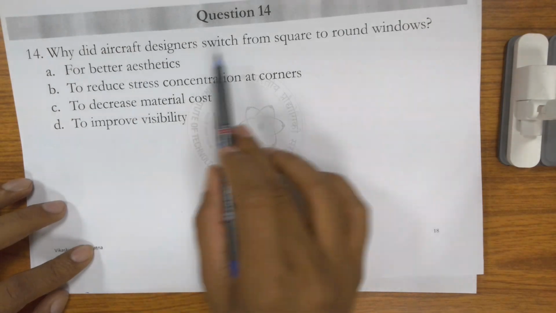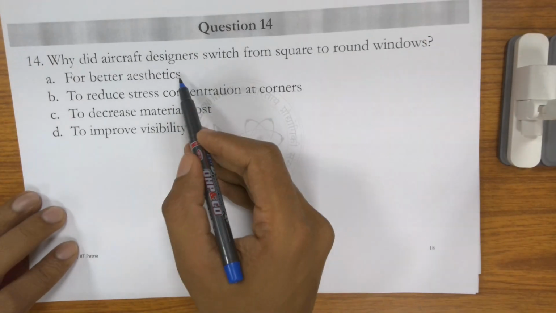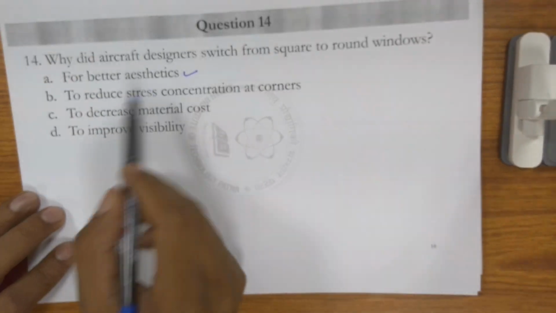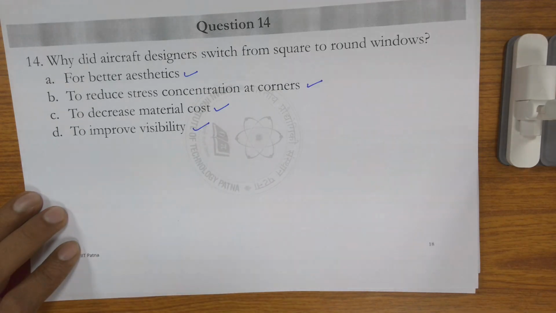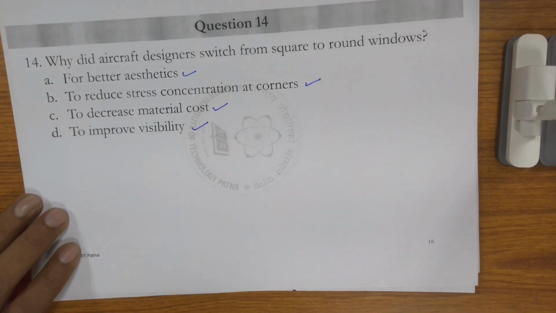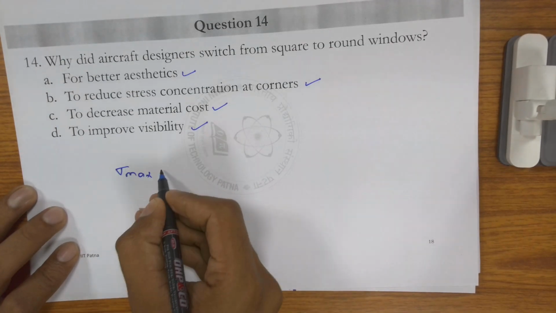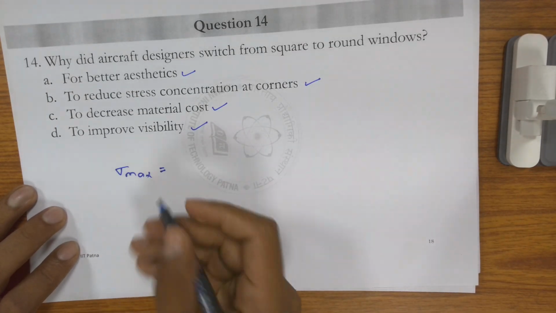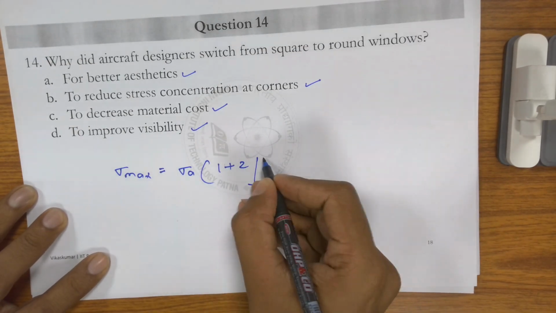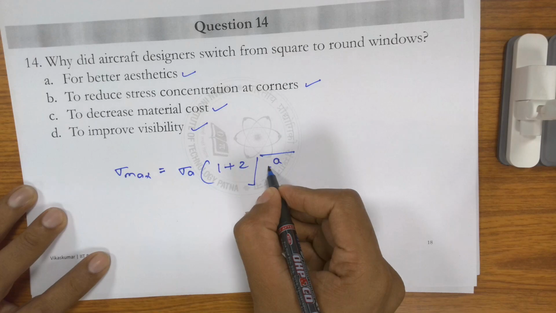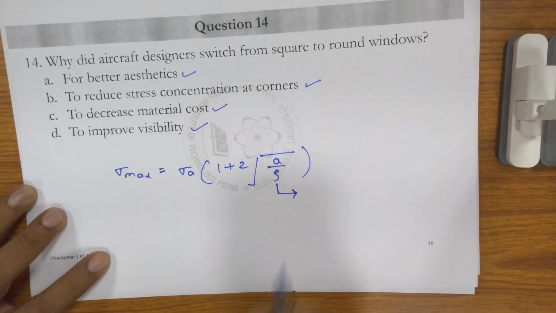Why did the aircraft designers switch from square to round windows? To reduce the stress concentration at the corner. See, we know that the maximum stress at the crack tip is given by the applied stress times 1 plus 2 root over a divided by rho, where a is the crack length and rho is the crack tip radius.